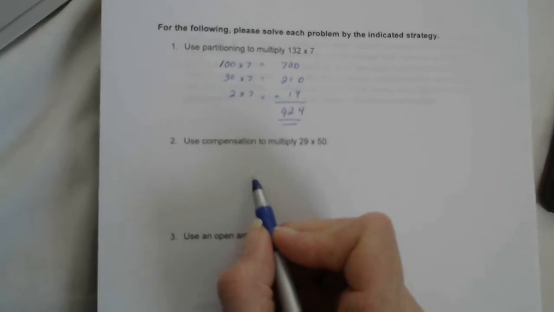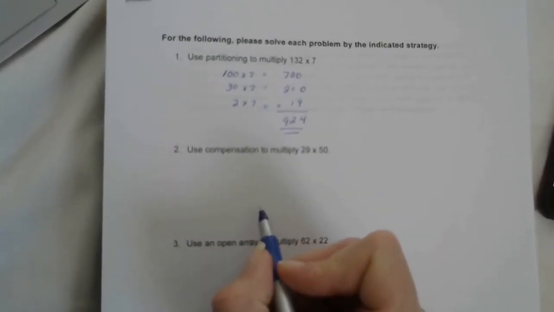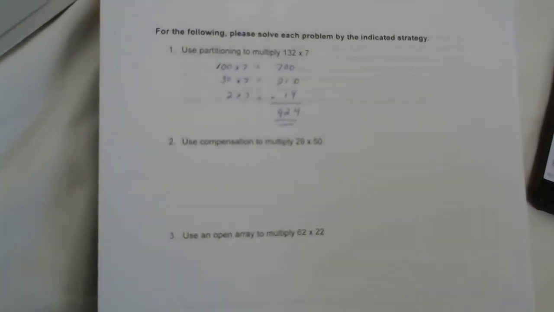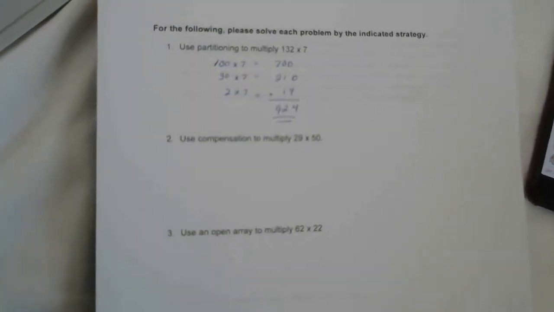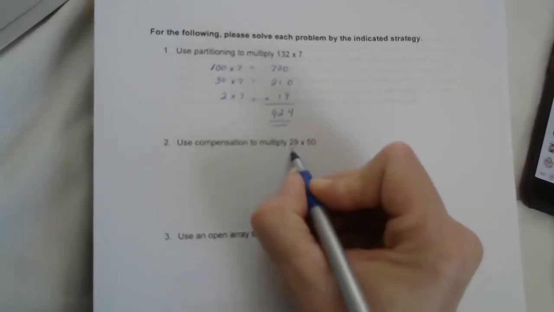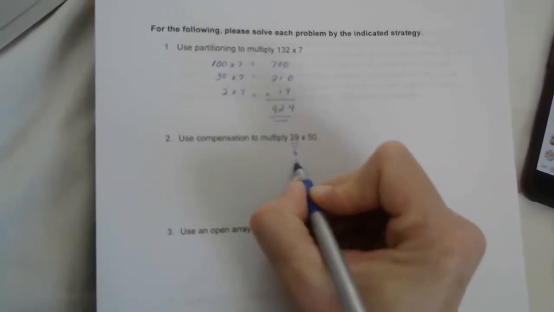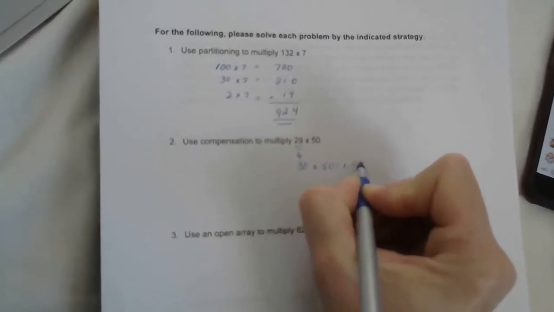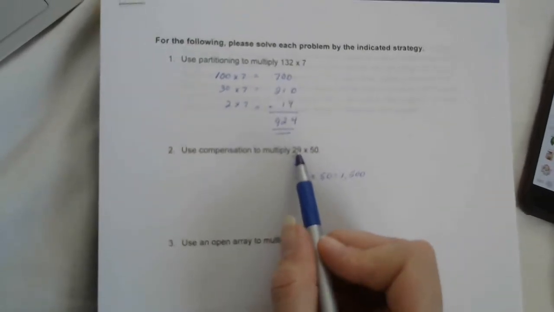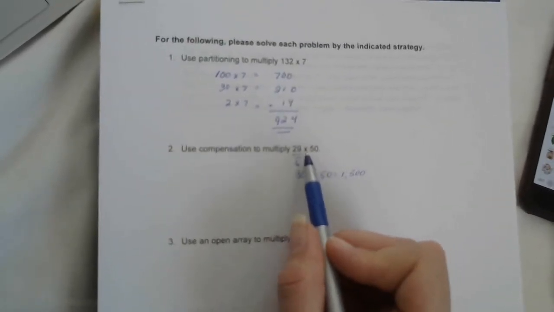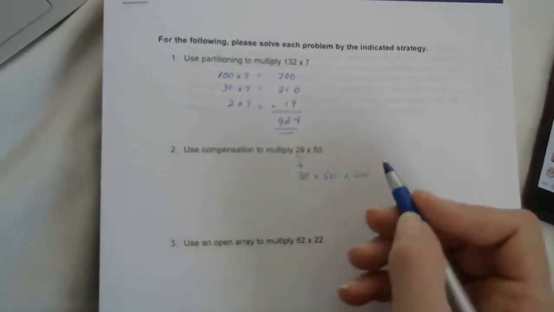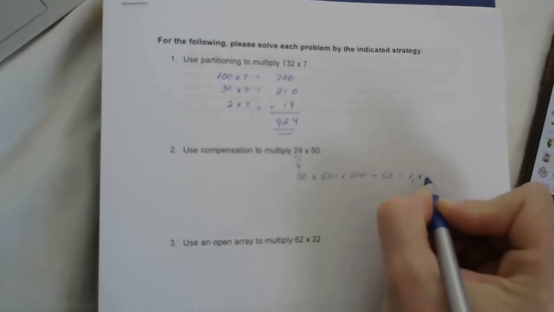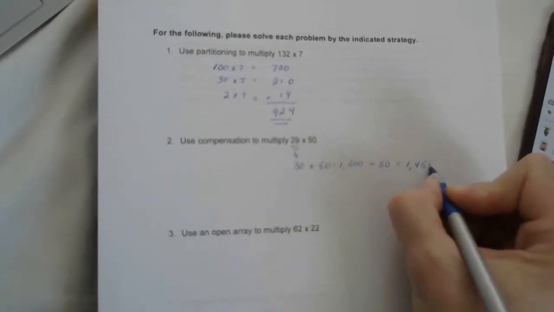Now for our second one, we're going to use compensation to multiply 29 times 50. With compensation, we generally go up an extra value till we get to a benchmark number or base 10 value so that we can do some easy mental math. This 29 is awfully close to 30. So let's do 30 times 50, which gives us 1,500. But we multiplied an extra set of 50 in there. We didn't just do 29, we did 30. So we need to compensate by taking away 50. And our answer is 1,450.